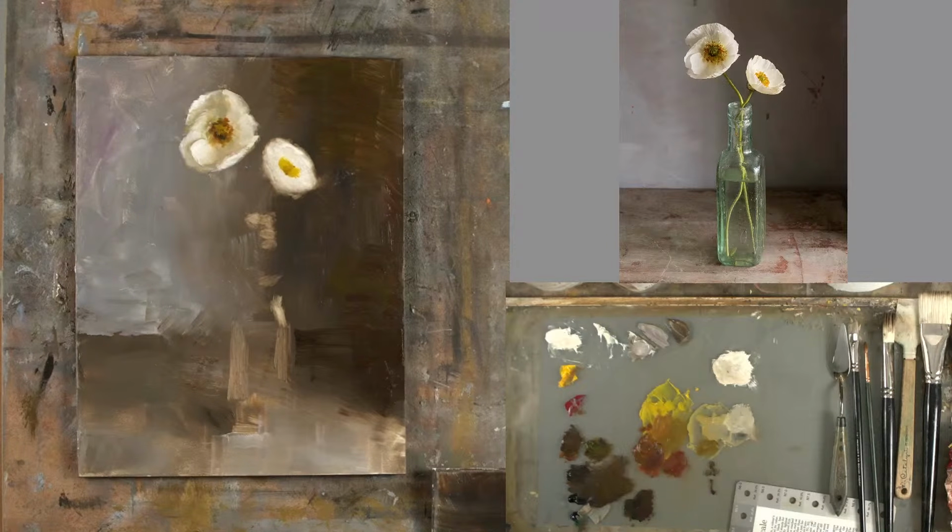So this is maybe like what Jan Manx would paint like if he was a bit more realistic. I don't know.